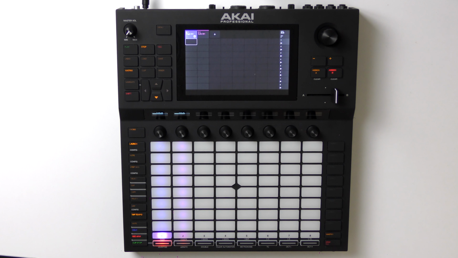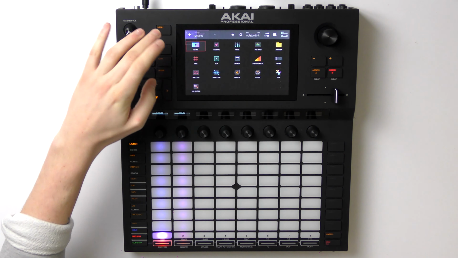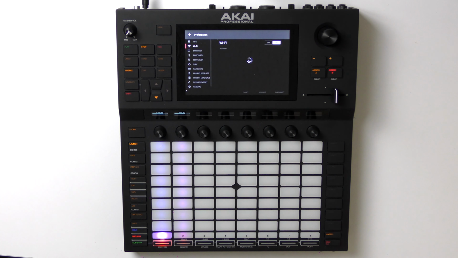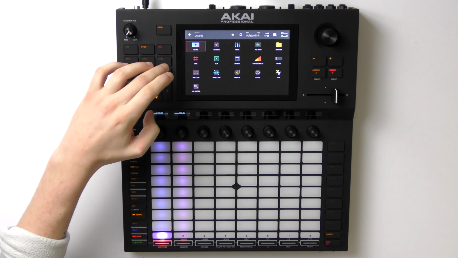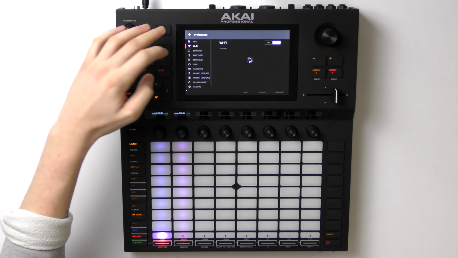Okay, so now we're in Force and I'll show you the same setups we had on MPC, just in the Force environment. So what we need to do, like before, is jump to Menu, Settings, Wi-Fi. And once the Wi-Fi is connected, you'll see it's connected to my phone, just like we did with the MPC. And then we jump into Menu. And before we do that, actually, let's just check what firmware we're on.